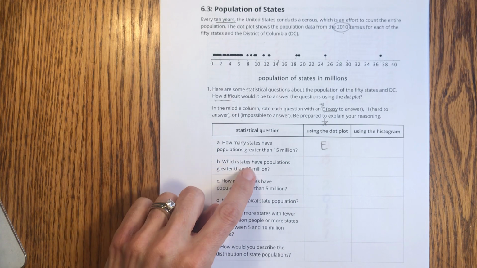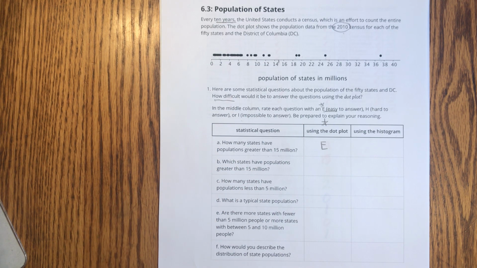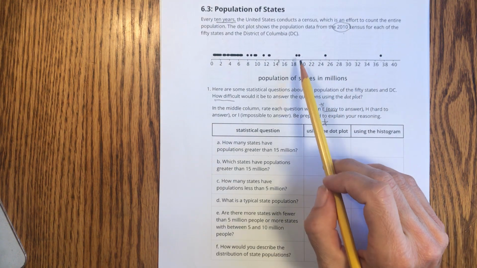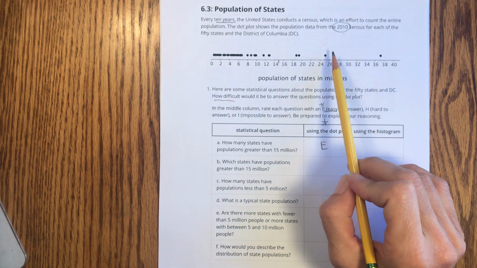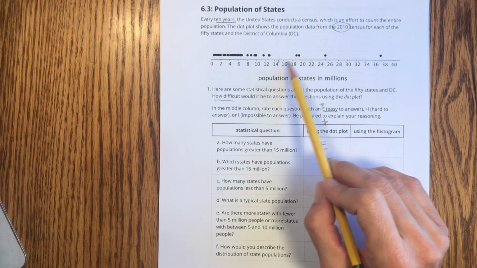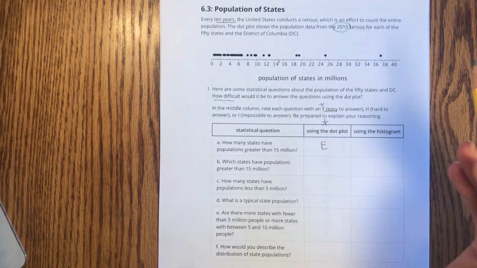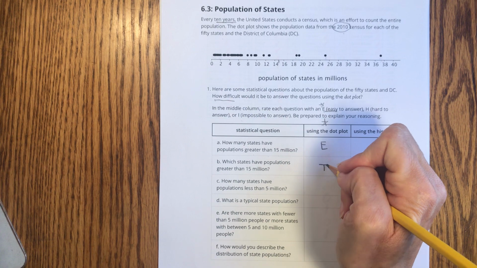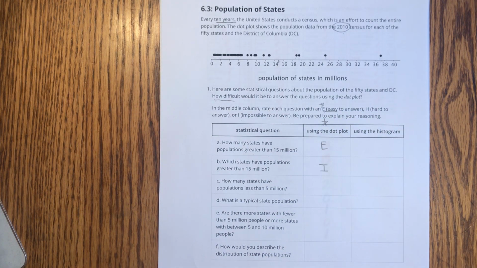Going on, it says, which states have populations greater than 15 million? Well, they don't tell me what state this is. This could be Alaska, Hawaii, New York. I don't know what these dots are meaning, so that would be an impossible question to answer here because we don't know what state that is.